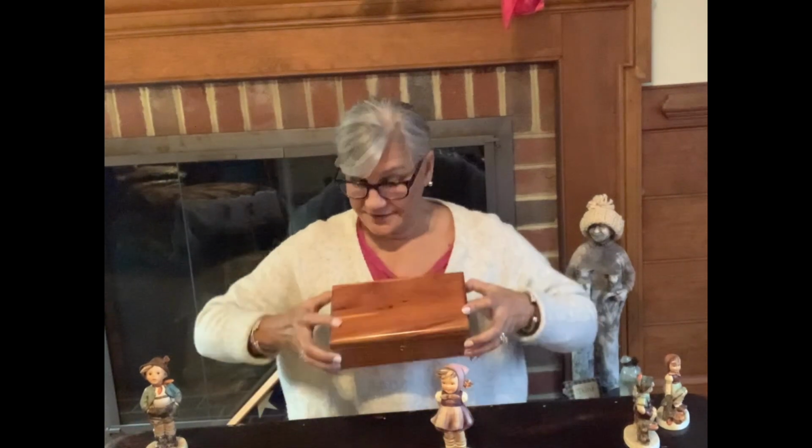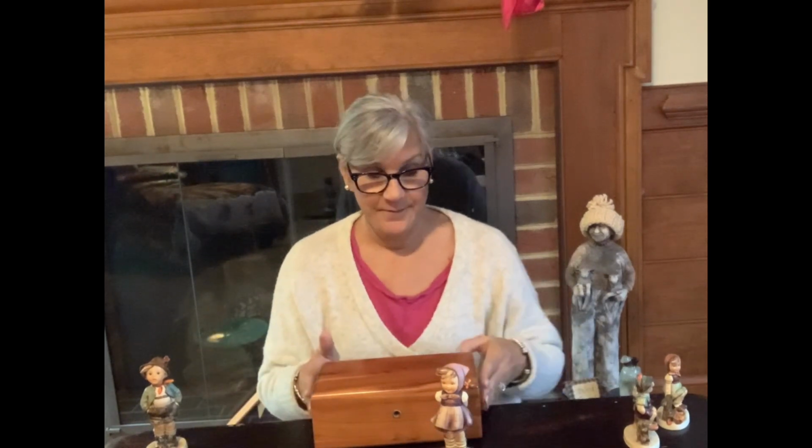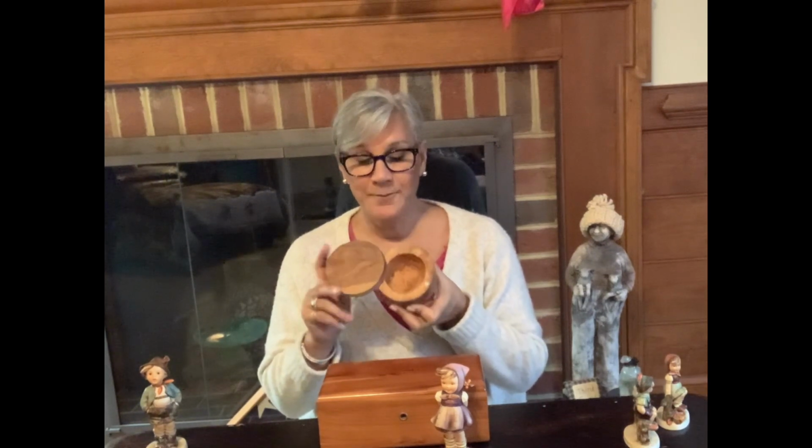We want to create the illusion of lots of space, even though the top of our box is only 4.5, 5 inches in width. So we can do that by adding something even taller. Here is another wooden piece. This is actually a salt keeper.